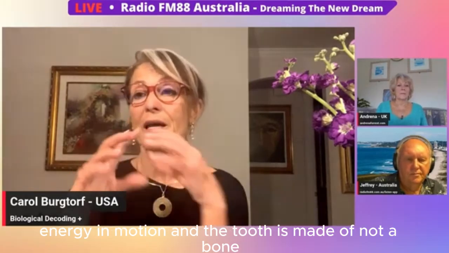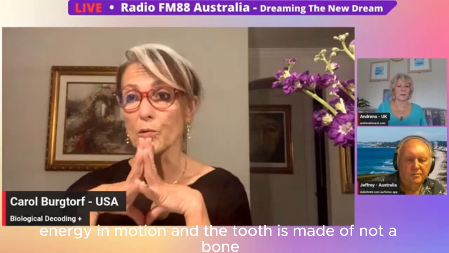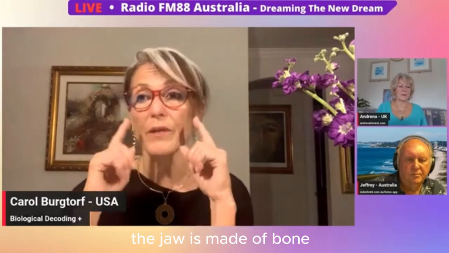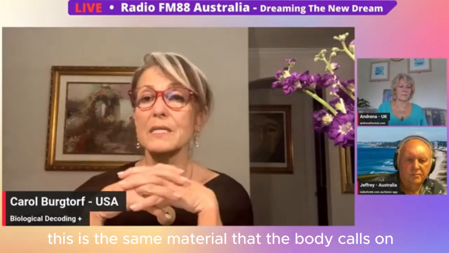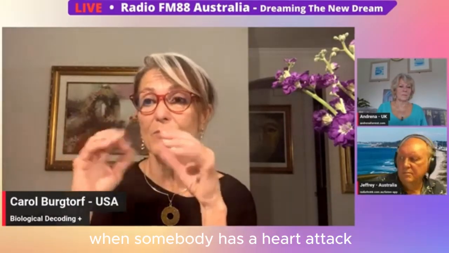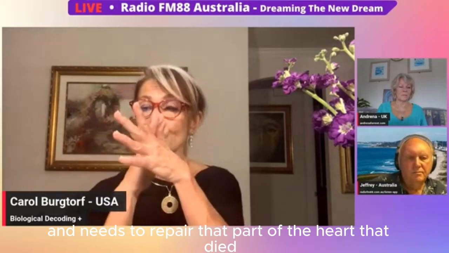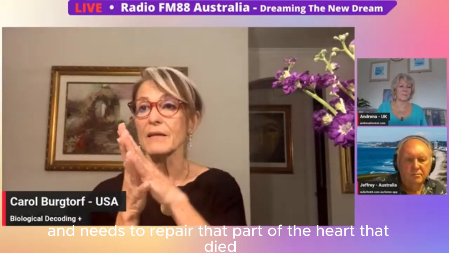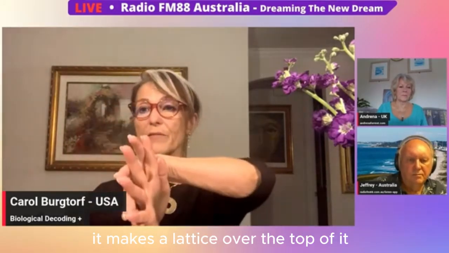And the tooth is made not of bone. The jaw is made of bone, but the teeth are made of something called hydroxyapatite crystal. This is the same material that the body calls upon when somebody has a heart attack and it needs to repair that part of the heart that died. It makes a lattice over the top of it and makes a scar there. The teeth are all made out of crystal.